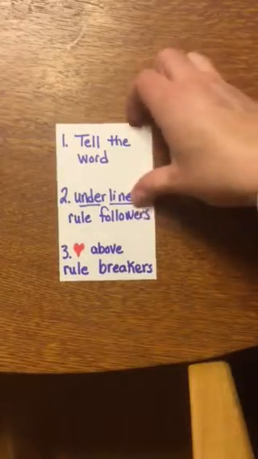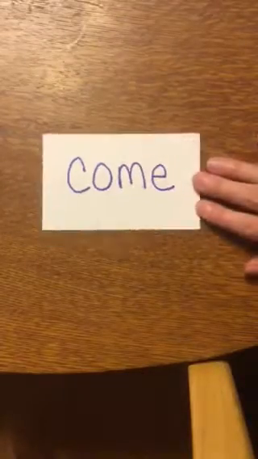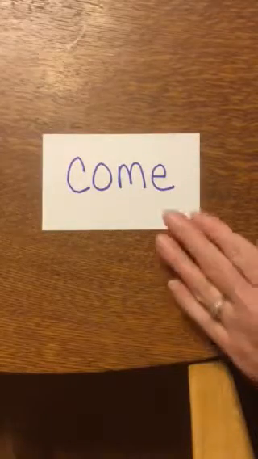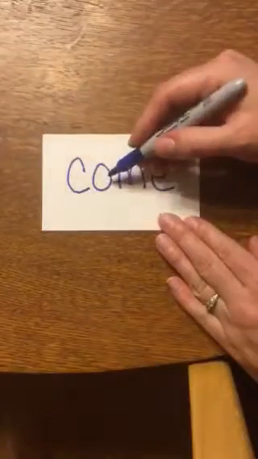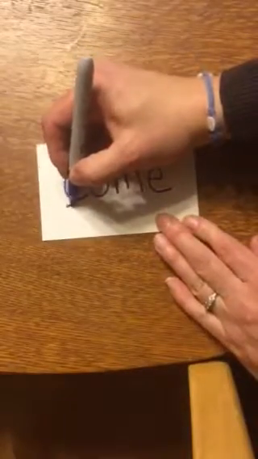I'm going to model this for you today with the word come. This is the word come. You'd have the student repeat the word come. Now the word come does follow some of the rules we know. The C typically says k in this place, so that part is what we know.